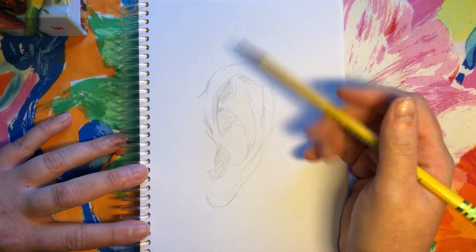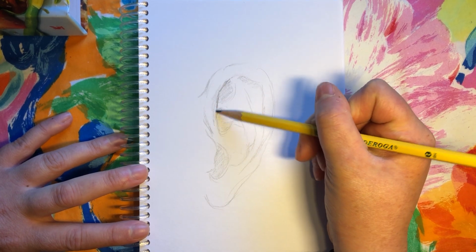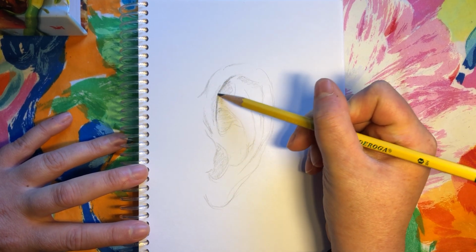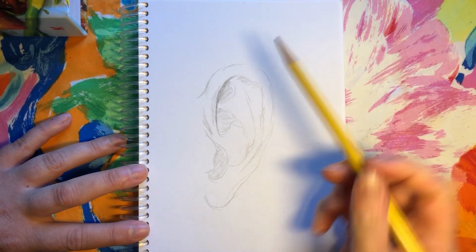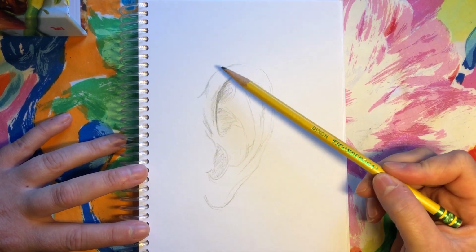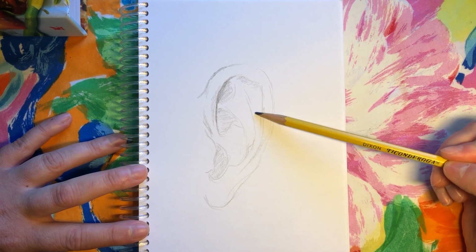Just like the other facial features we've done, I want to see highlights, I want to see midtones, and I want to see those really dark darks, those shadows, especially in these different canals of the ear that we see.